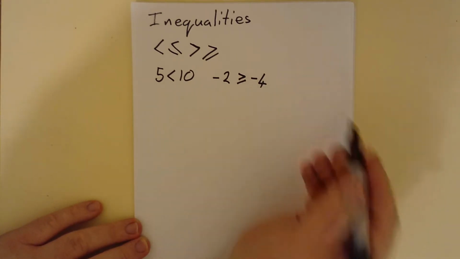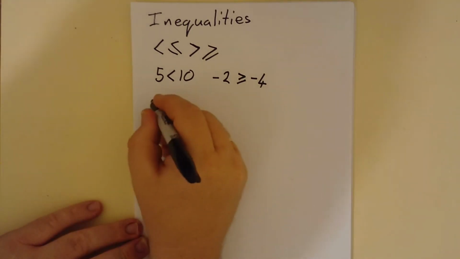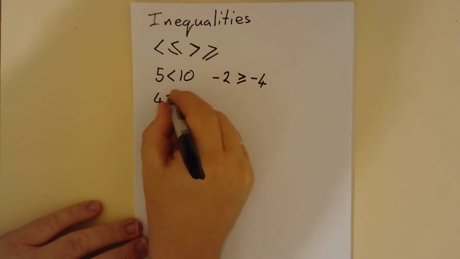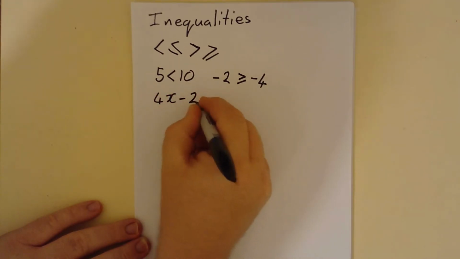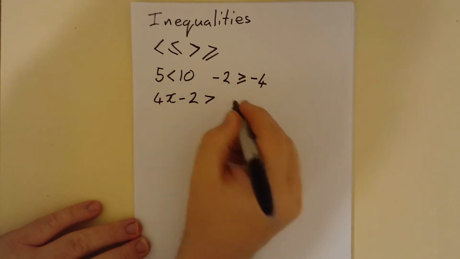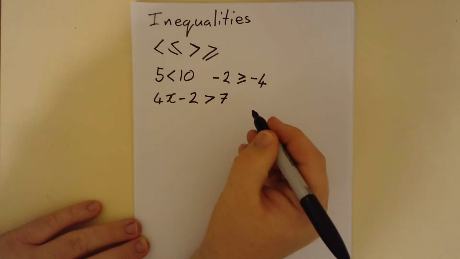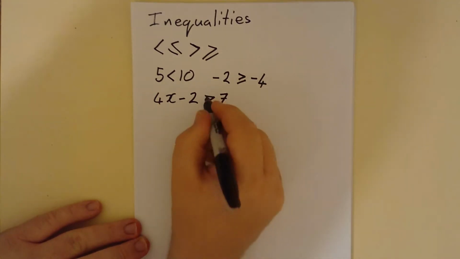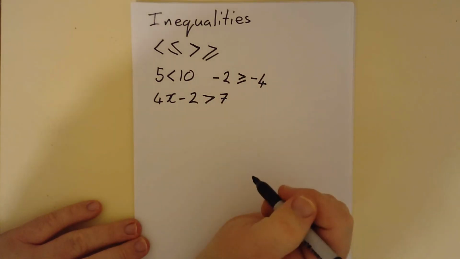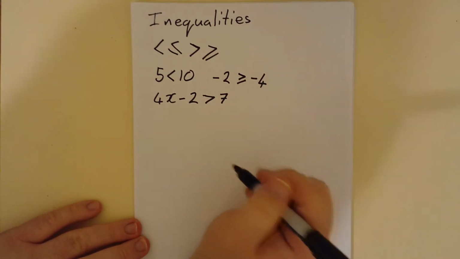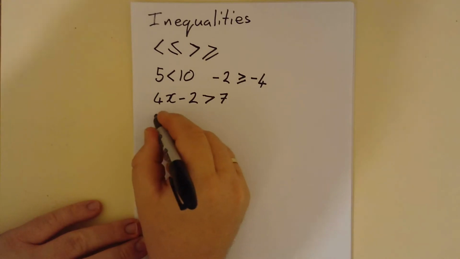And sometimes we even have an equation. So we might have 4x minus 2 is greater than 7. So this is an inequality. And we might ask, what's the right answer to that?